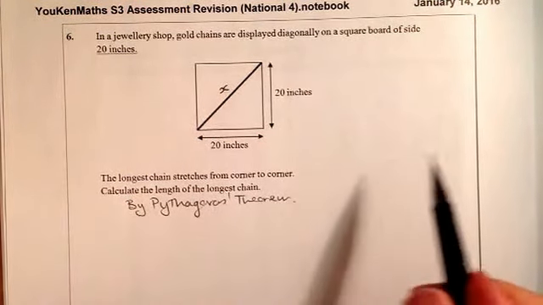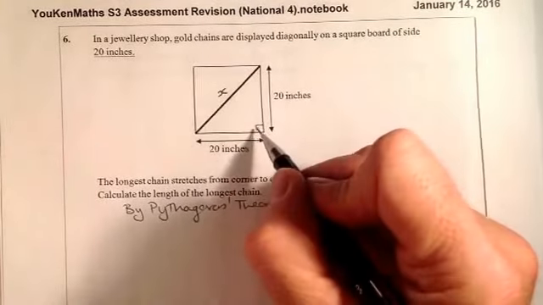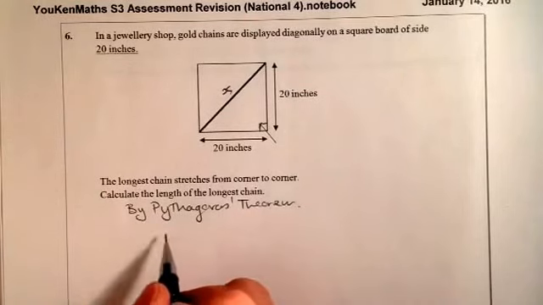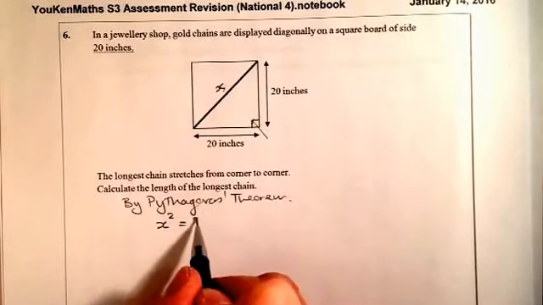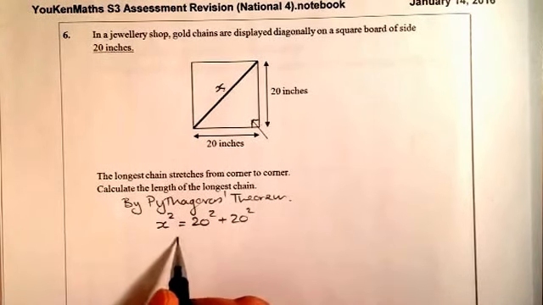Right, so I'm going to set Pythagoras Theorem up. I know that that's going to be a right angle there. Across from the right angle is the longest side, always the longest side across from the right angle, from a right angle triangle. So I'm going to set Pythagoras Theorem up. X squared is equal to 20 squared plus 20 squared.